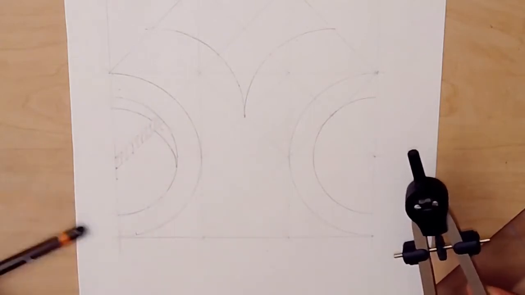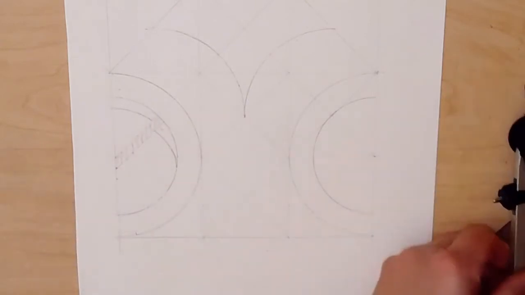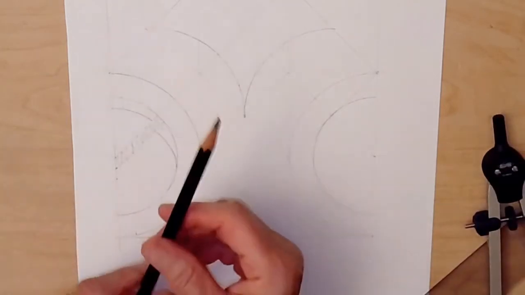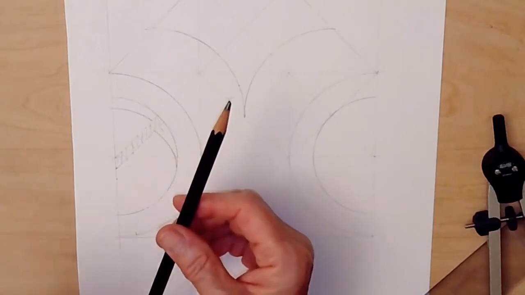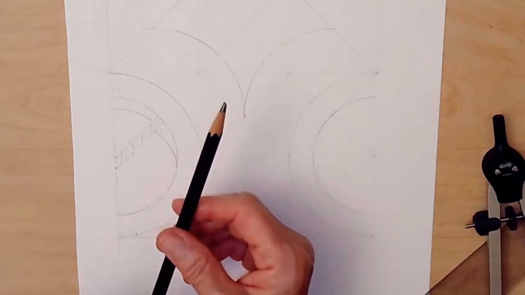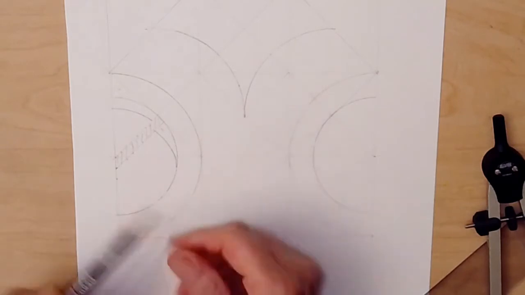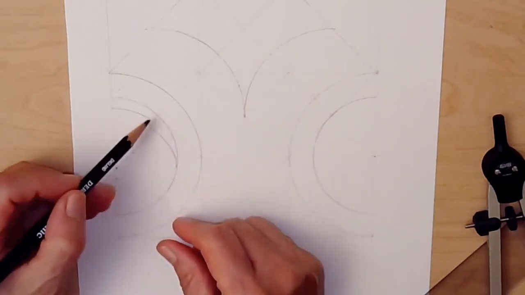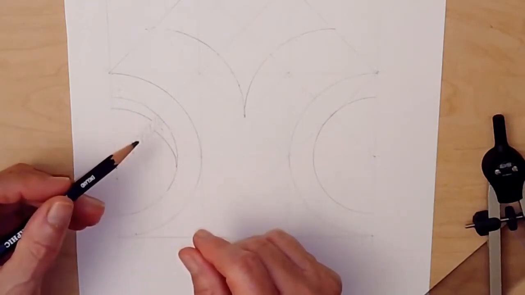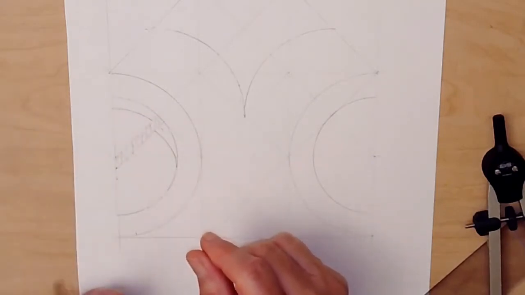Now I can go ahead and darken them in. And I'm going to use a soft drawing pencil. You can use your ebony pencil, you can use a 6B pencil, whatever you like. You want to start with a sharp point so that you can get really precise edges, and then you want to just fill it in really solid. So I'll do that and then come back.